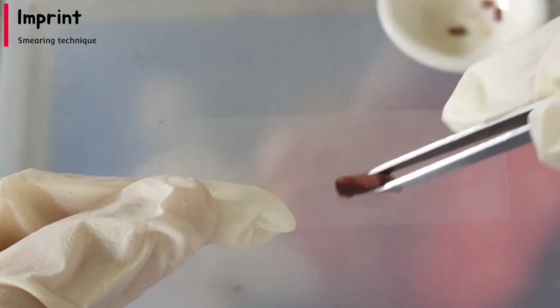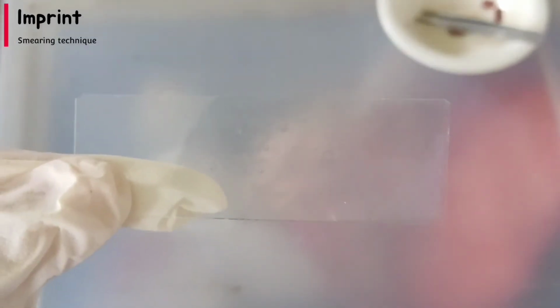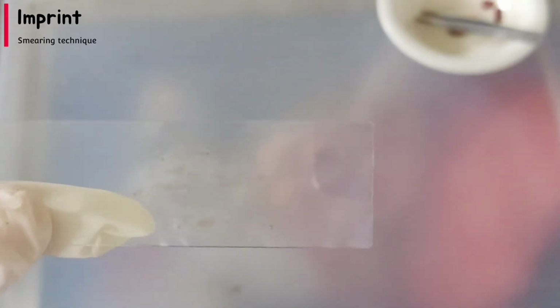Apply gentle pressure, allowing the cells to be transferred directly to the slide. Then cover the smear with a cover slip. Lastly, label your slide.